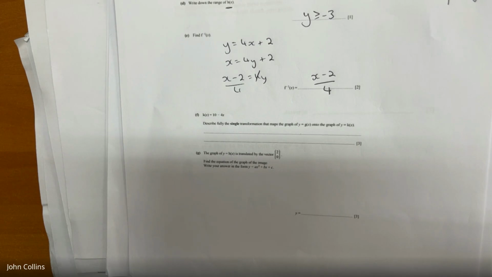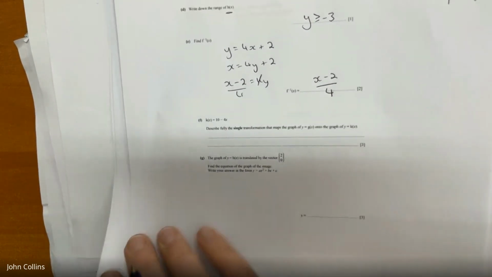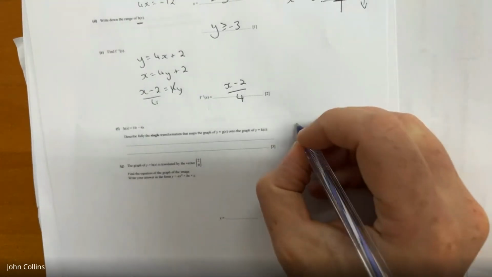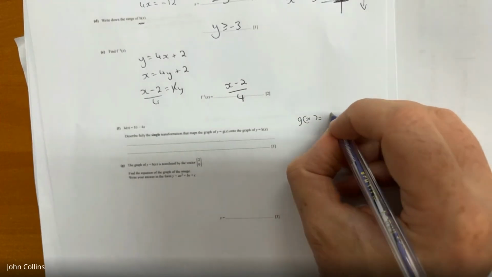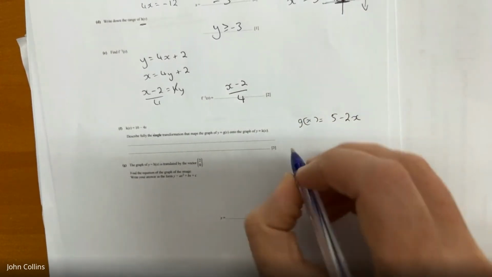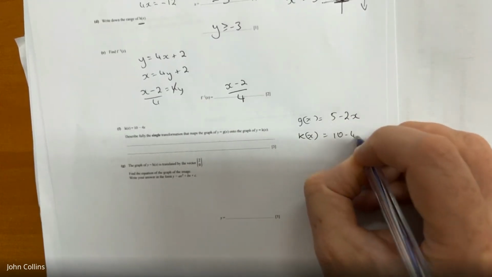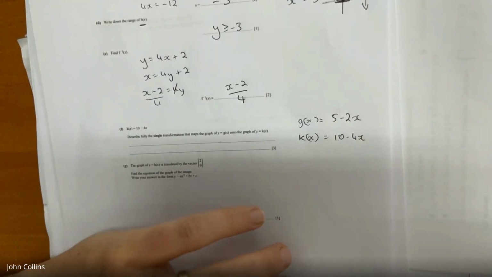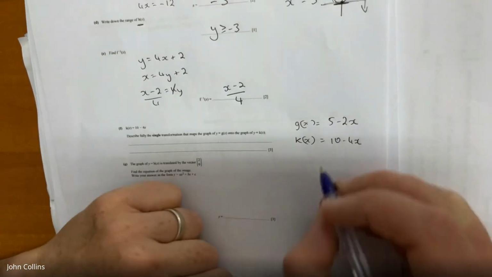Describe a single transformation that maps g of x to k of x. So let's just have a look at g of x and k of x. g of x is 5 minus 2x over here. And this new k of x is 10 minus 4x. Now we have to notice what the relationship between those two is.